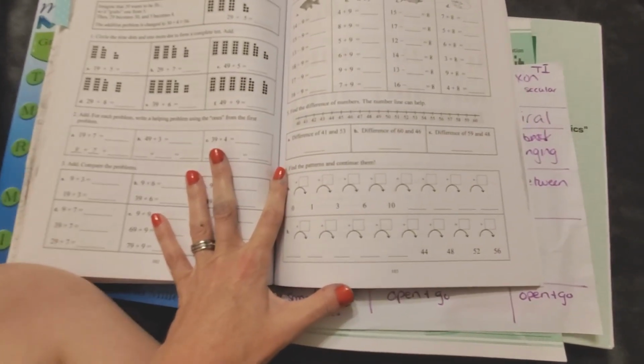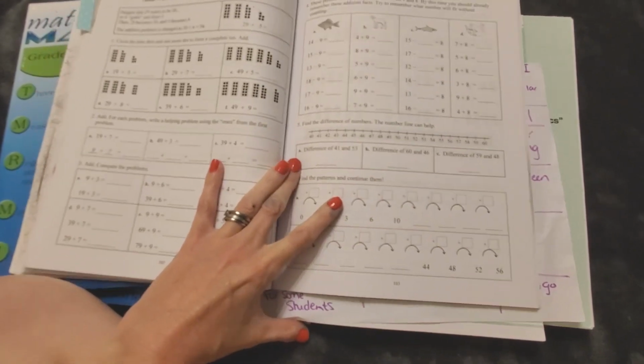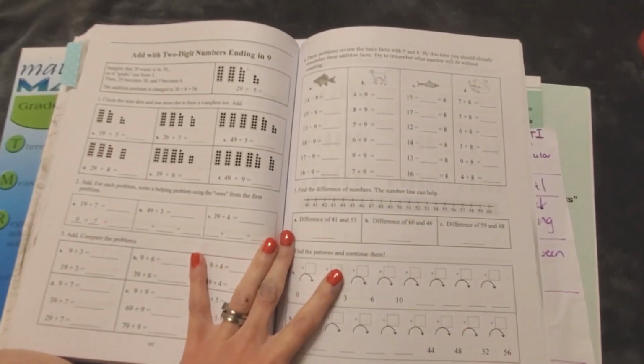Hey, Coop Coop. Oh, shh. I know you're singing.